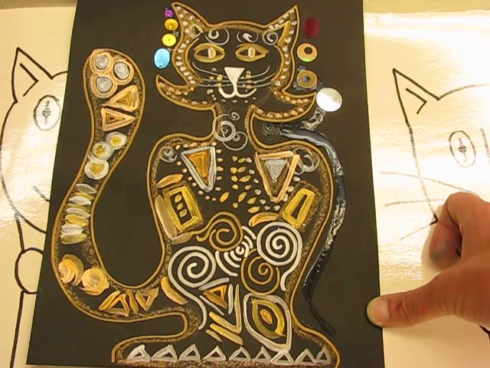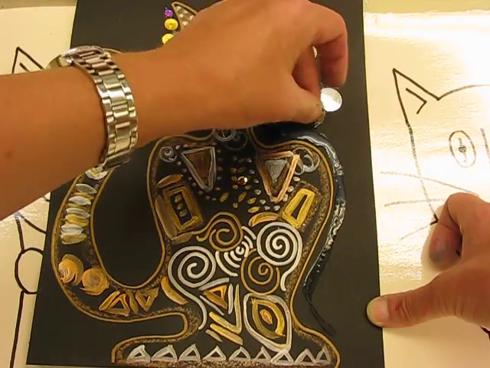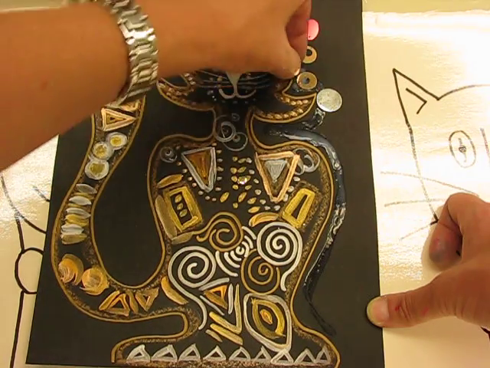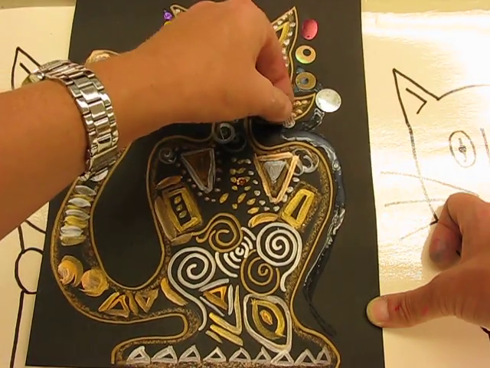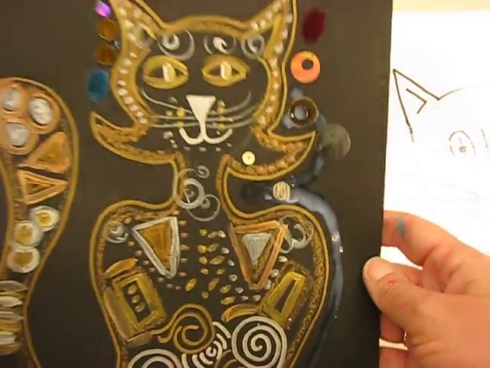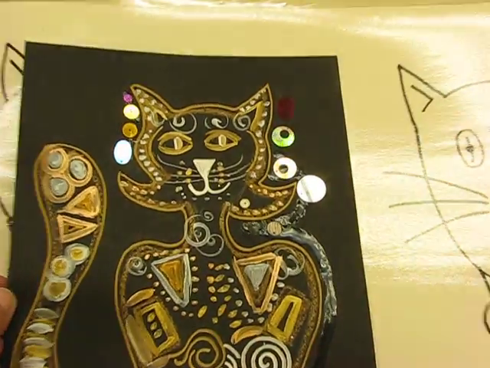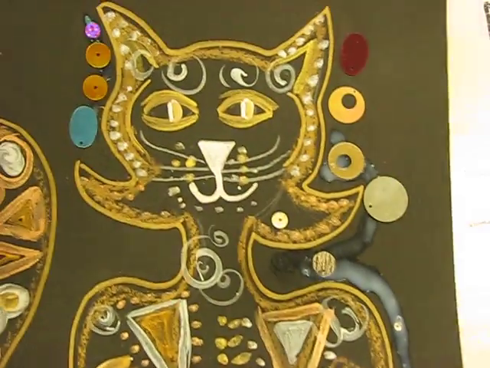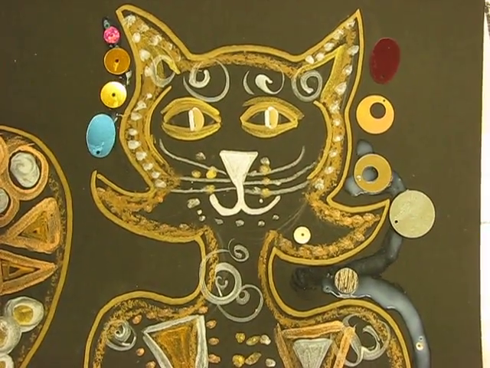And just as I said earlier, Gustav Klimt was inspired by his father because his father was a goldsmith. I'm going to continue and finish that so that you can see what it looks like when it's completely done. But for now, it's your turn, boys and girls. Let's go and make some art.